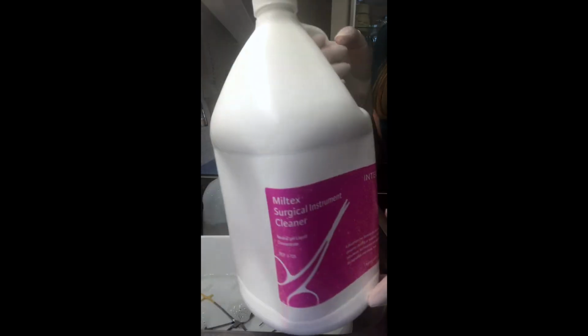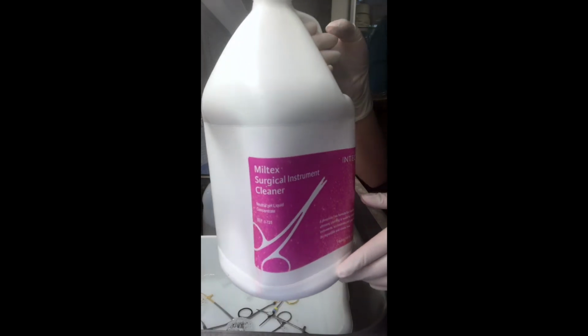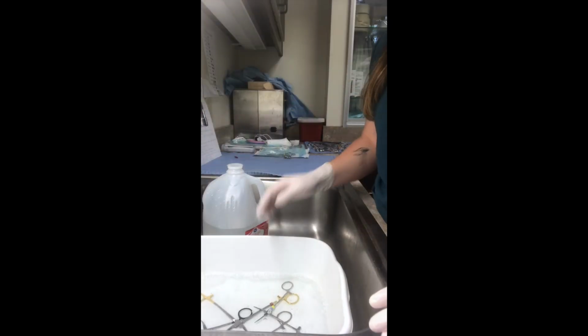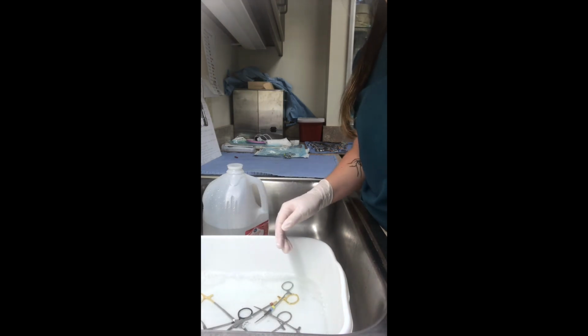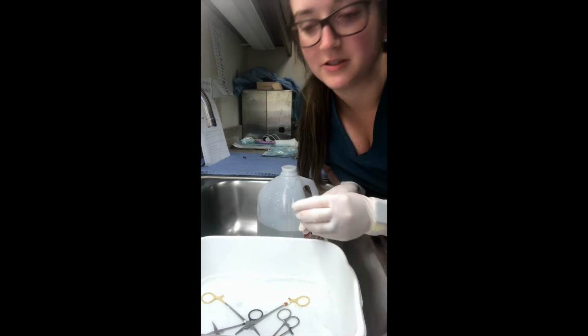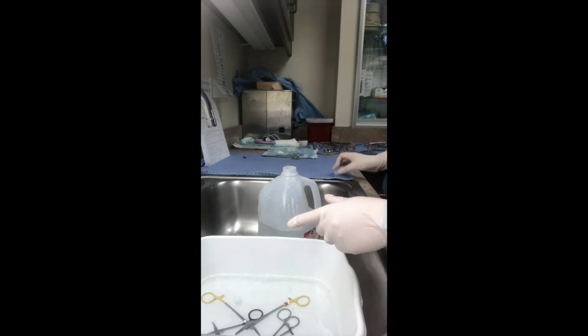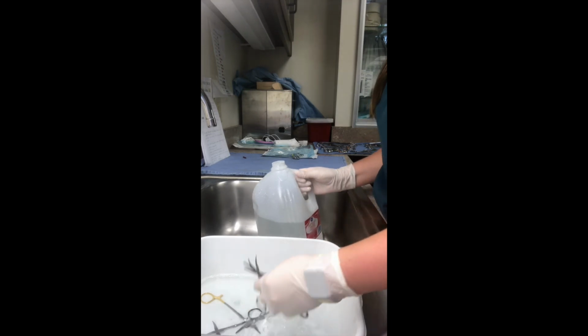And then we have our surgical instrument cleaners. We're going to use a pump of that. And then we're going to let that soak. And then we'll come back and rinse it. So after these are done pre-soaking, we're going to go ahead and rinse them with cold distilled water.